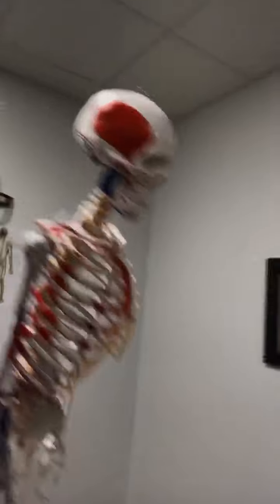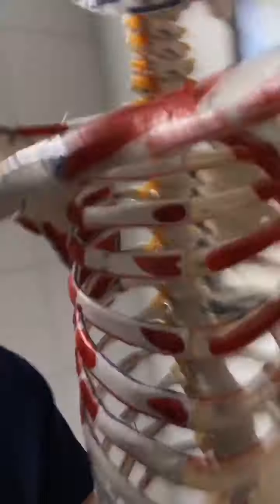So first of all, we'll get the patient in position. All right, sir, Indiana Bones, go ahead and lay face down. All right, so he's going to lay face down on the table here.